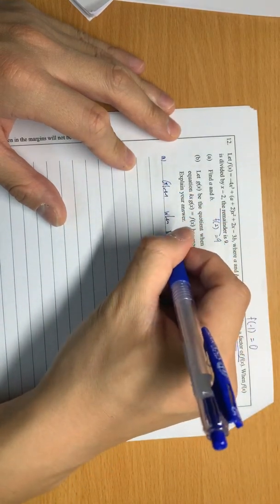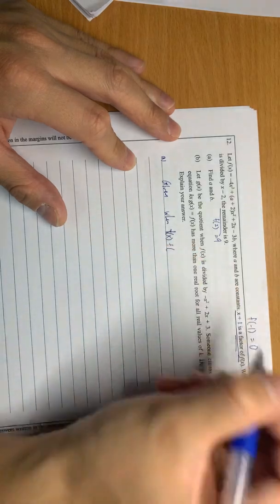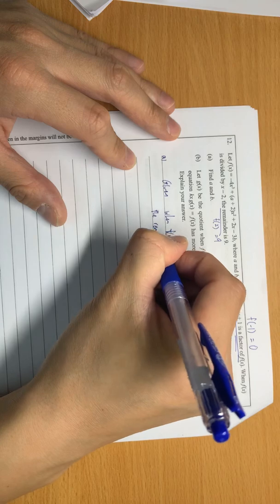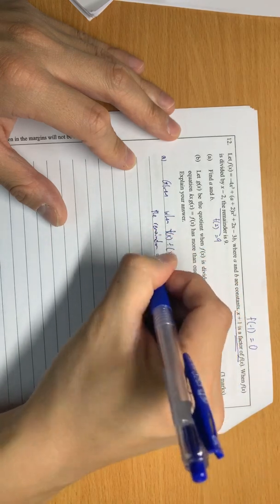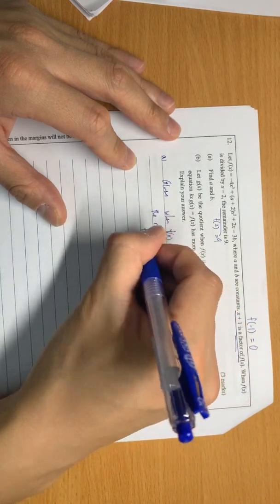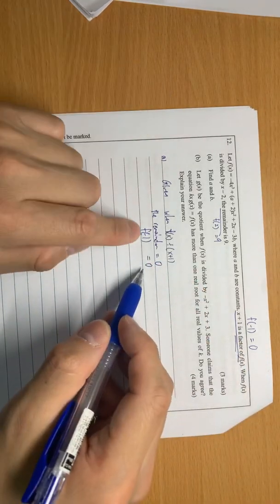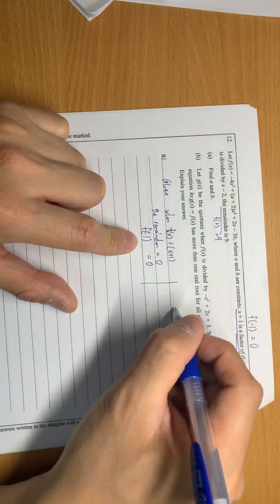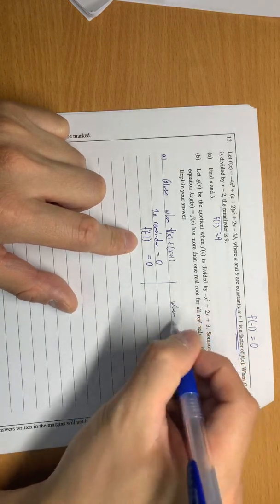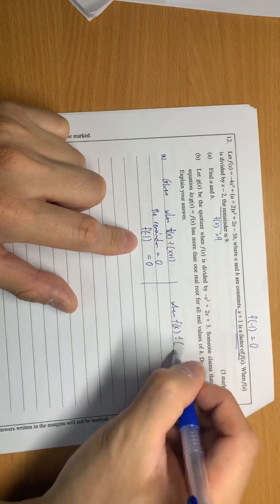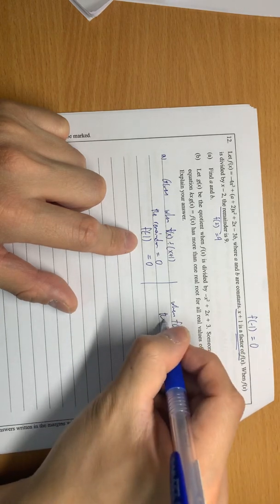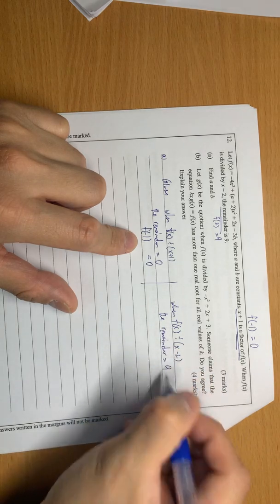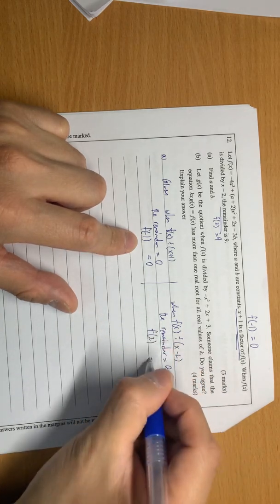when f(x) is divided by x plus 1, the remainder in this case is equal to 0. That means f(-1) is equal to 0. In the exam, you can just start directly from this equation. I just want to explain clearly. And when f(x) is divided by x minus 2, the corresponding remainder in this situation is 9. So f(2) is 9.